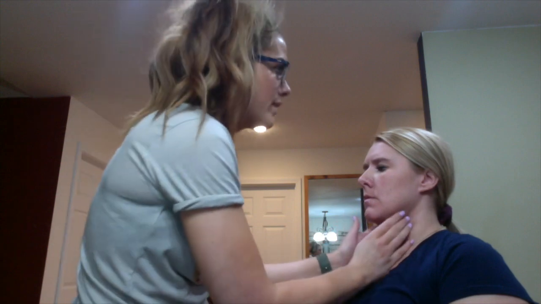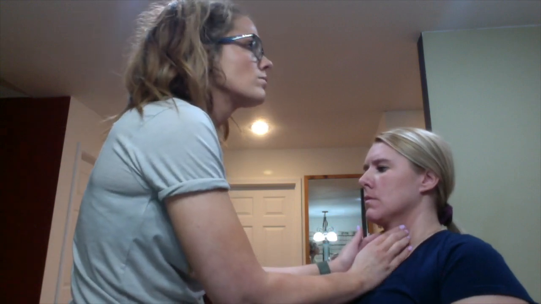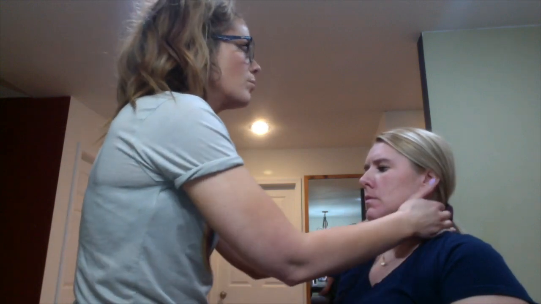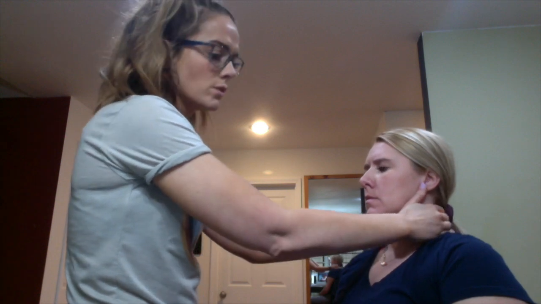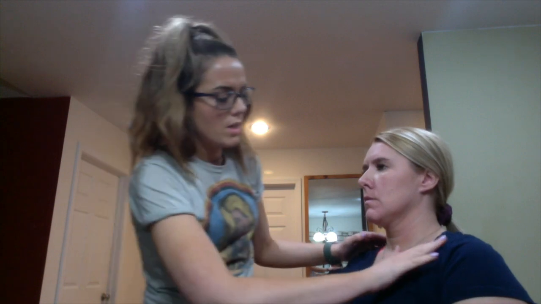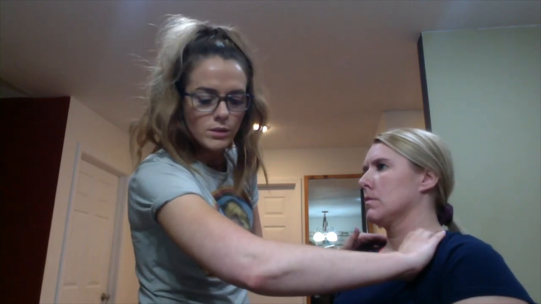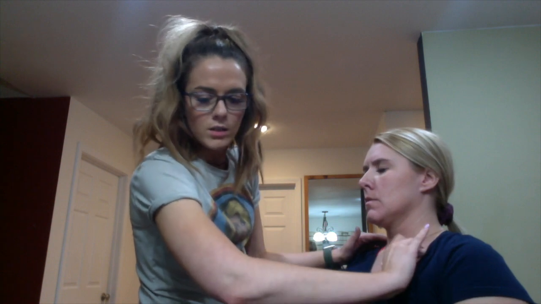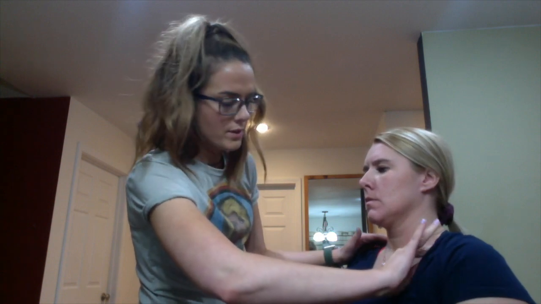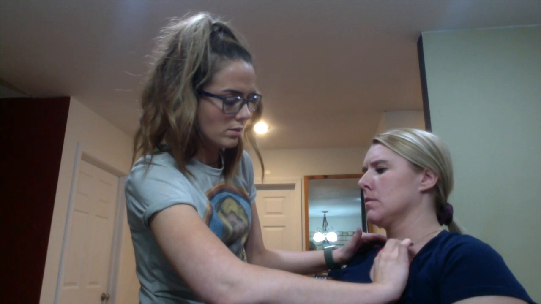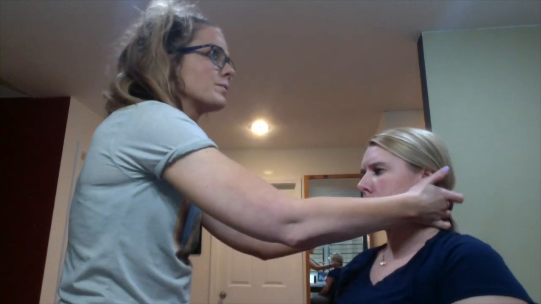I'll do the anterior cervical and the posterior cervical. Move to the supraclavicular, the infraclavicular, and the occipital.